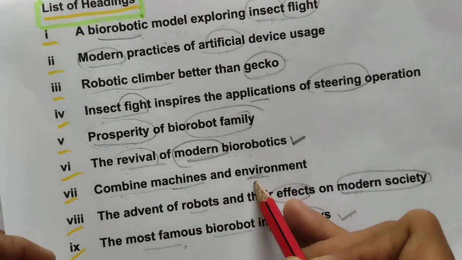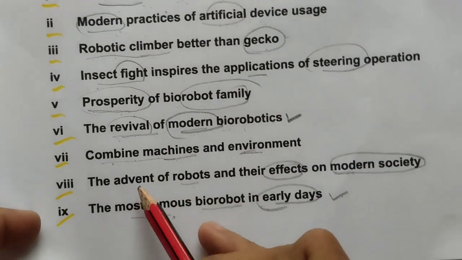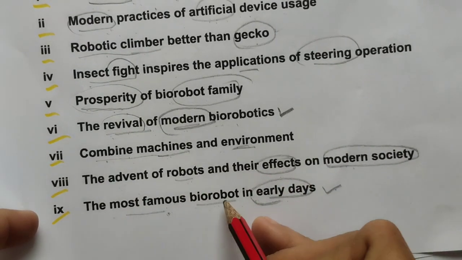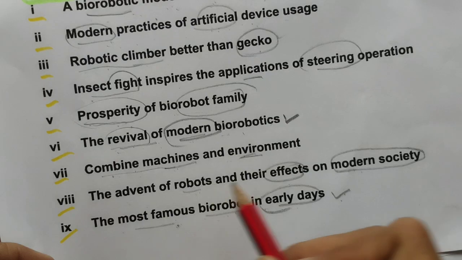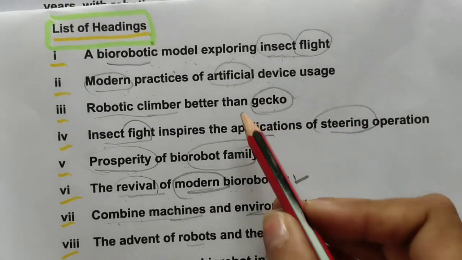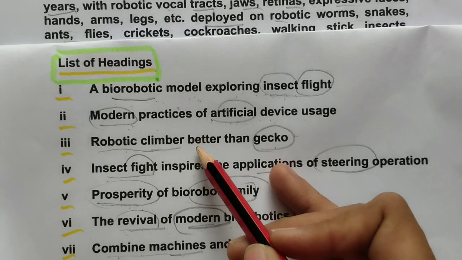Combined machines and environment, nothing was there. And the advent of robots and their effect on modern society is also not there. The most famous, this already we have selected. 10th also we have selected. So this is not.